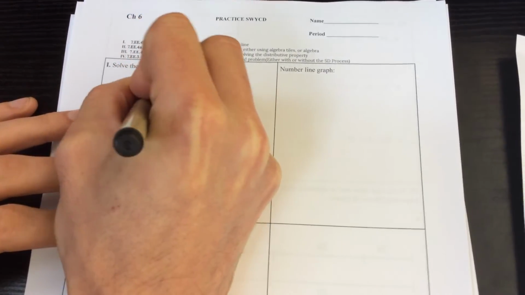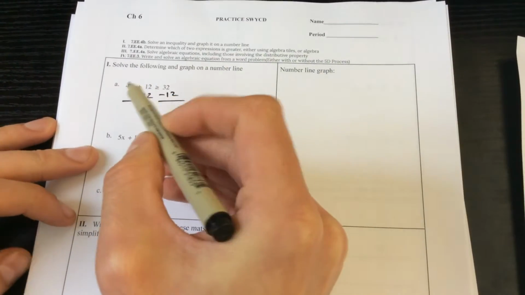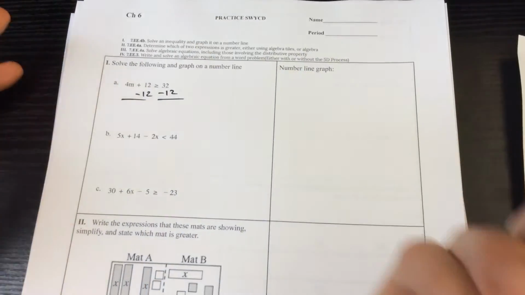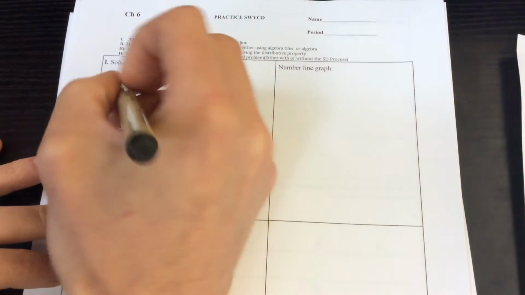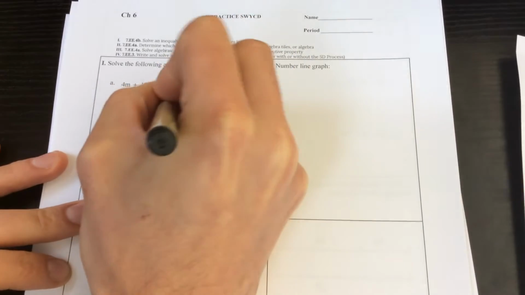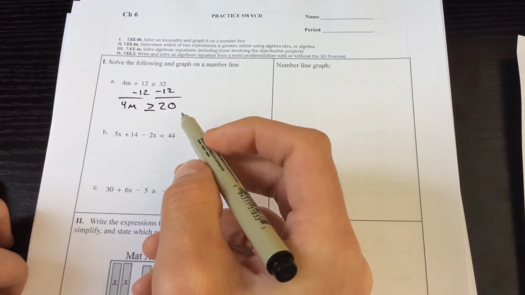So I'm going to subtract 12 from both sides. Why am I doing this? Well, I'm trying to get my variable alone, so I want to move the constant over first. If I could have simplified things, I would have, but there was nothing else to do. Now I have 4m is greater than or equal to 32 minus 12, which is 20. 4m is greater than or equal to 20.